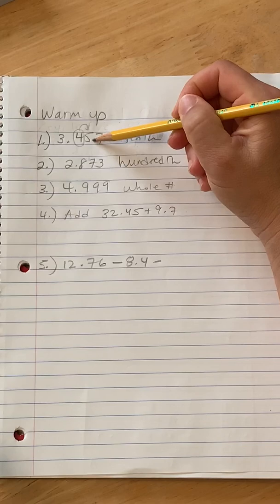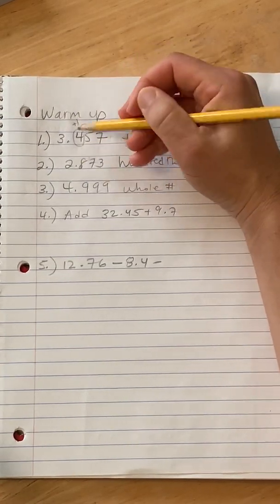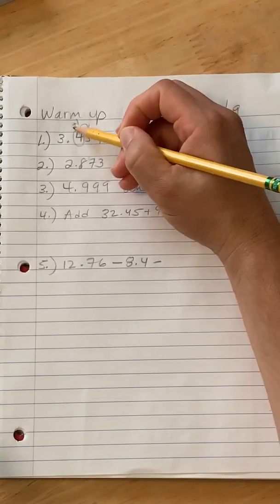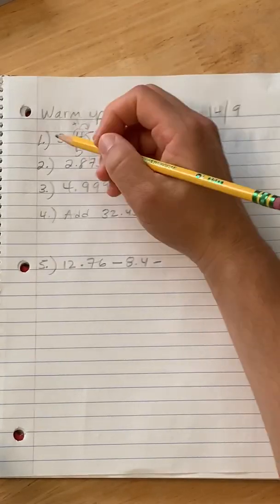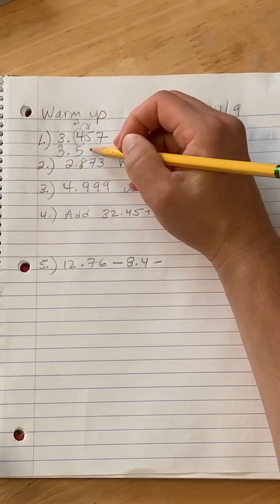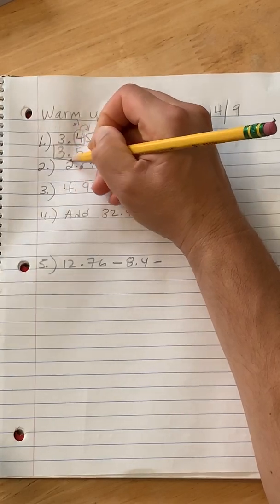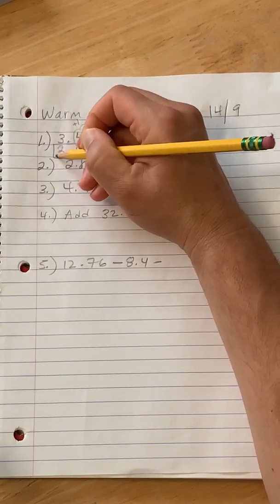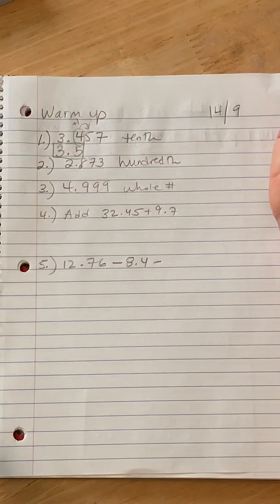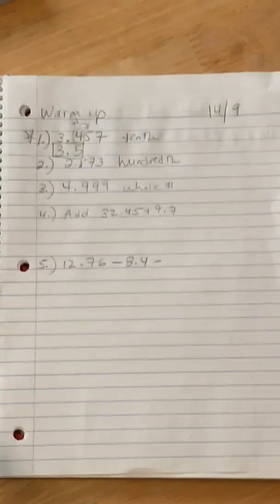5 or greater, add 1 more. It's 5 or greater, so I'm going to add 1 more to the 4. So 4 plus 1 is 5. Copy the numbers to the left of it and the decimal. And then all the rest, just ignore. I am done. I have rounded the number to the 10th place. My rounded answer is 3 5/10. Number 2, give yourself a star if you got that correct.